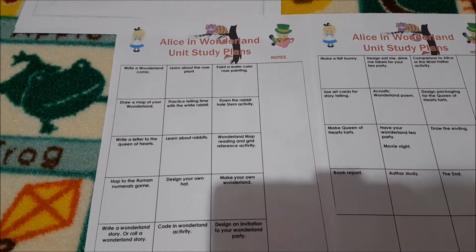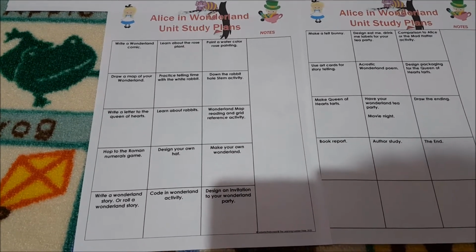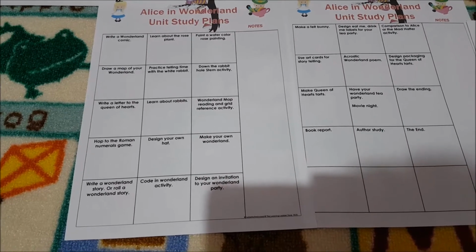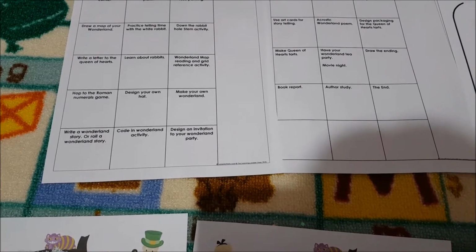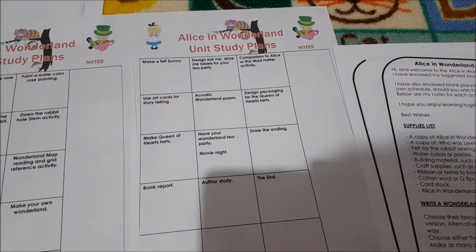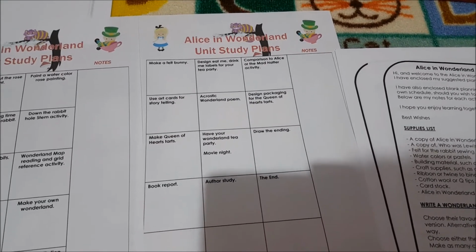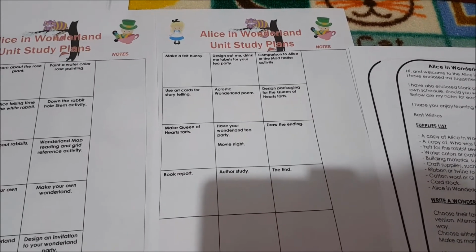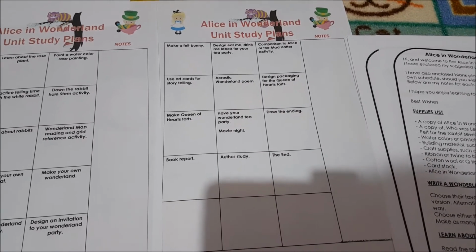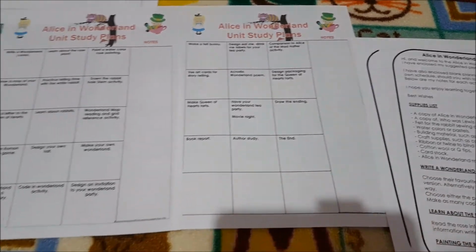So we've got write a Wonderland comic, learn about the rose plant, paint a watercolour rose painting, draw a map of Wonderland, practice telling time with the white rabbit, down the rabbit hole STEM activity, write a letter to the Queen of Hearts, learn about rabbits, the Wonderland map reading and grid reference activity, hop to the Roman numerals game, design your own hat, make your own Wonderland, write a Wonderland story or roll a Wonderland story, code in Wonderland activity, design an invitation to your Wonderland party, make a felt bunny, design eat me, drink me labels for your tea party, there's a comparison to Alice or the Mad Hatter activity, use art cards for storytelling, an acrostic Wonderland poem, design packaging for the Queen of Hearts tarts, make Queen of Hearts tarts, have your Wonderland tea party, movie night, draw the ending, book report, author study, the end.